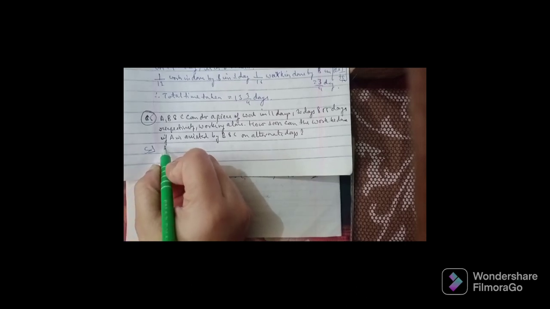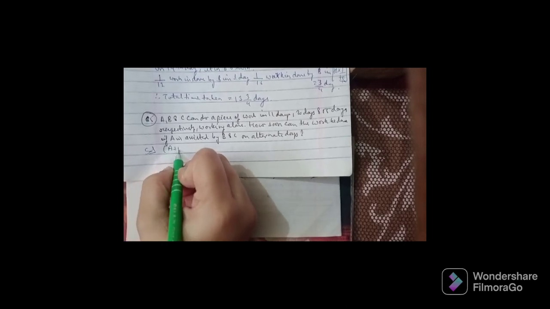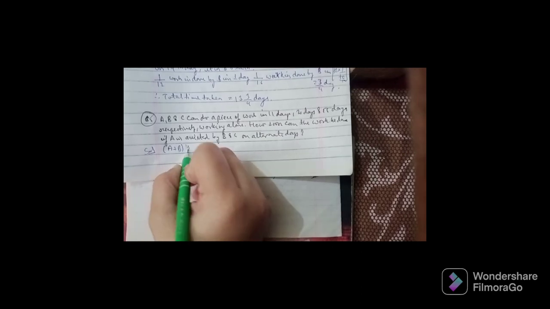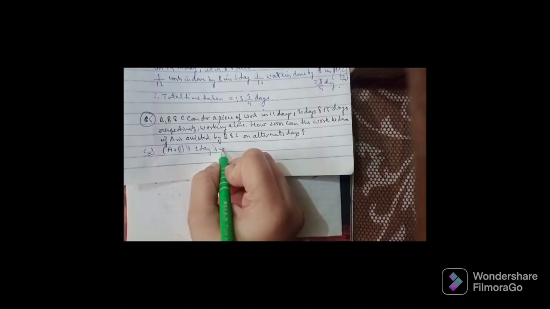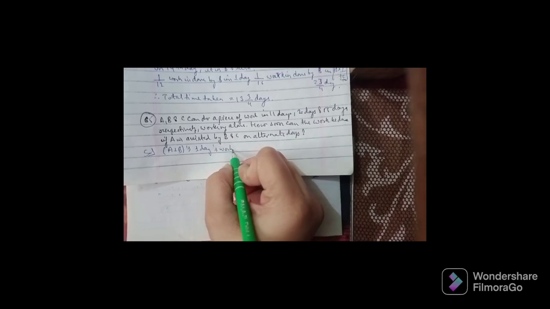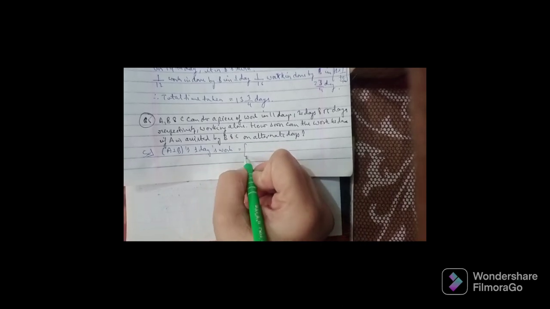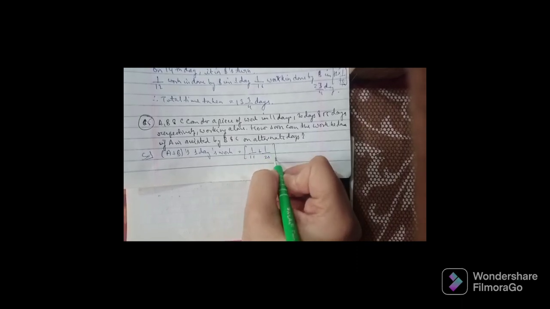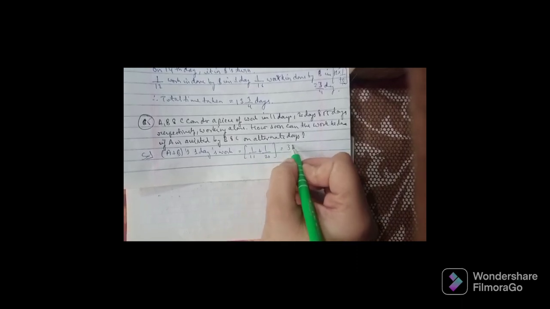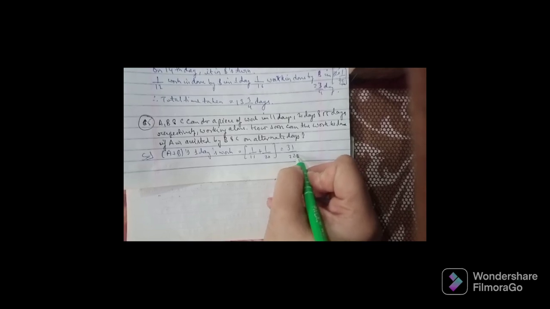That is, A plus B's 1 day's work equals 1/11 plus 1/20 equals 31/220.